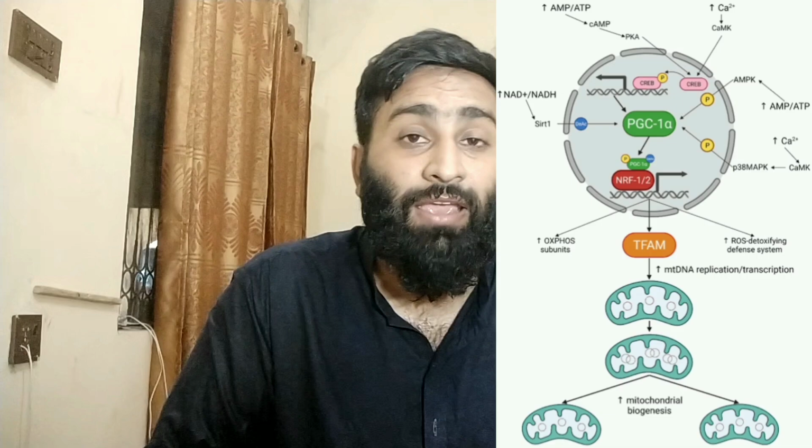Fasting improves the biogenesis of the mitochondria due to the activation of PGC1 alpha. PGC1 alpha triggers the biogenesis of the mitochondria, the healthy mitochondria, while the unhealthy mitochondria will not progress and not be maintained, because the mTOR pathway is inhibited during fasting. And when the mTOR pathway is inhibited, mitochondrial biogenesis will be triggered.